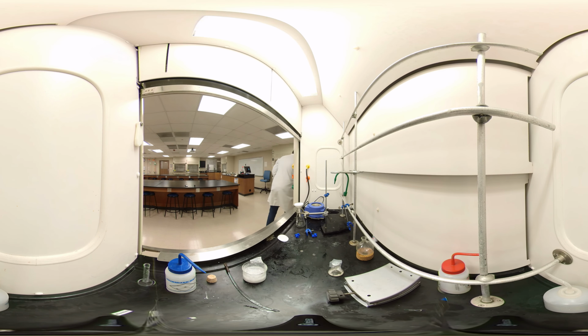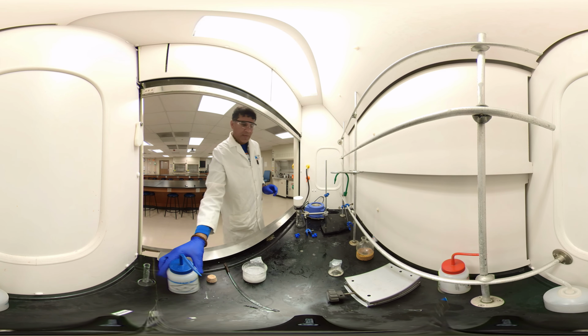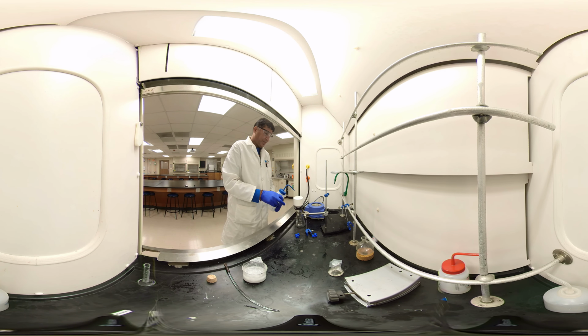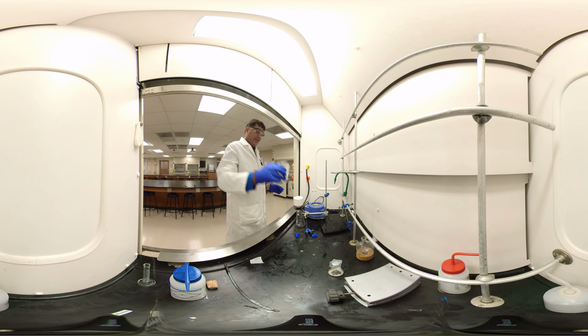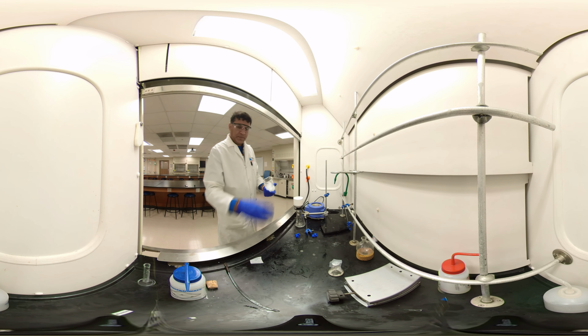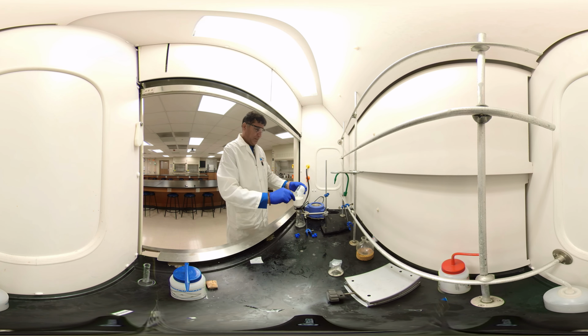Put the black adapter on it, then the filter paper, dab it with water, and pour everything, the nice crystals, into the filter. Turn the vacuum on. Very nice crystals.